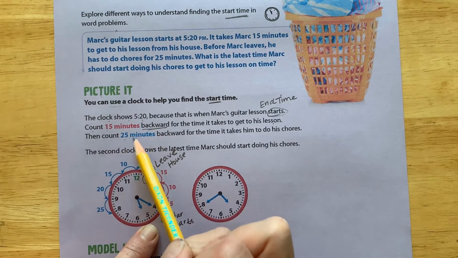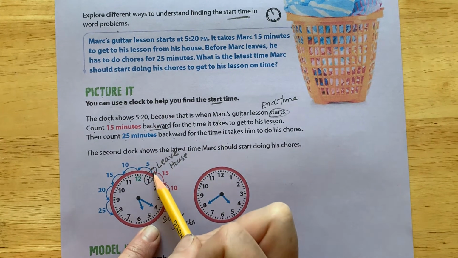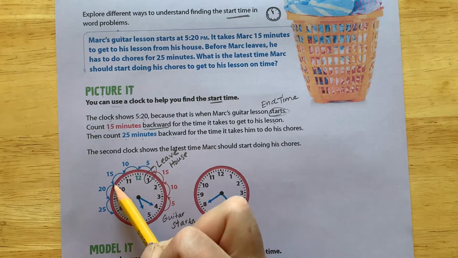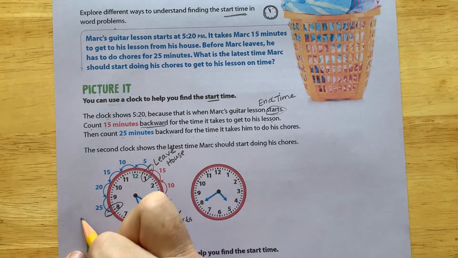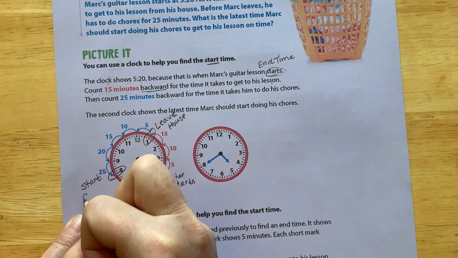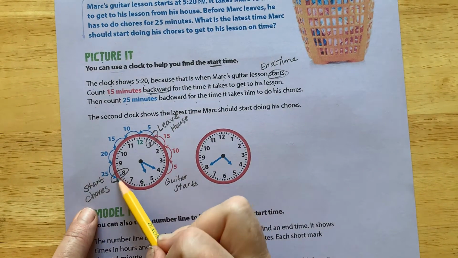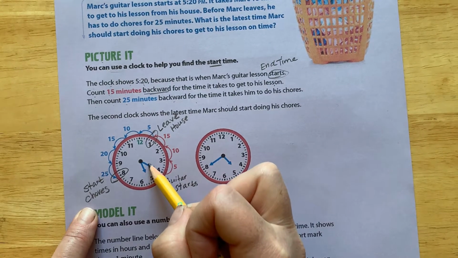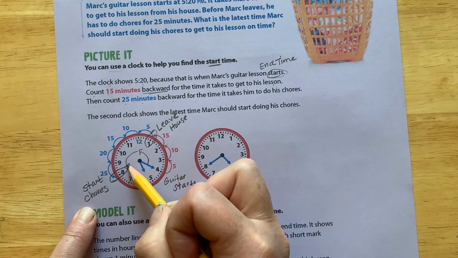So then count 25 minutes backwards for the time it takes him to do his chores. Okay, so let's go 25. 5, 10, 15, 20, 25. This is where he has to start his chores. So since this is where he has to start, if we want to draw it on a clock, we now have to show the minute hand, right? Because he went back 15 minutes and then he went back 25 minutes.